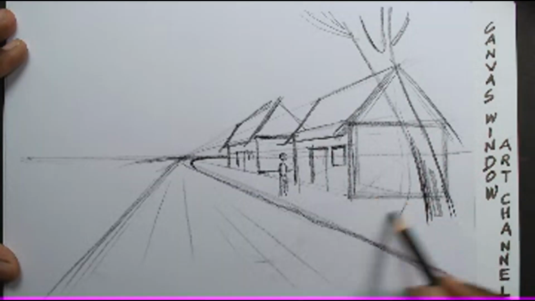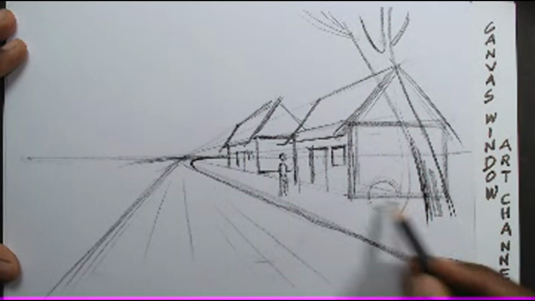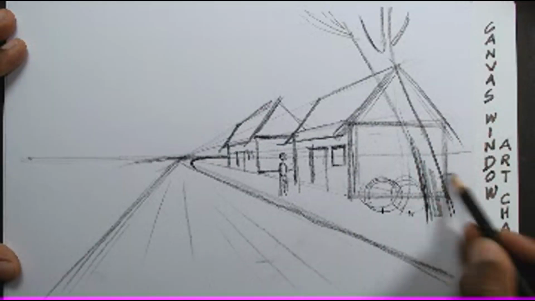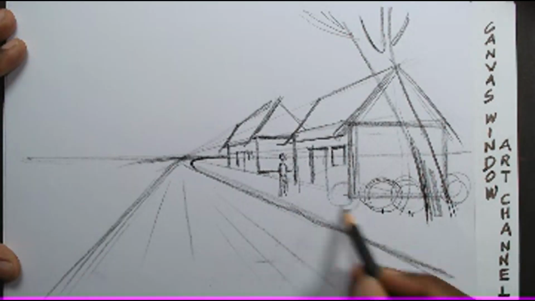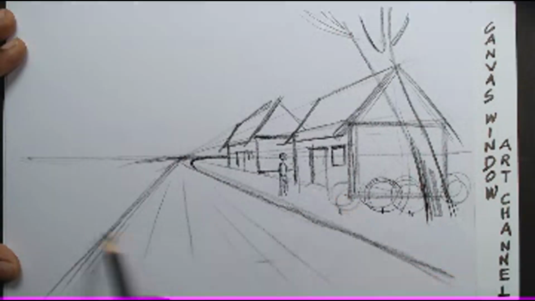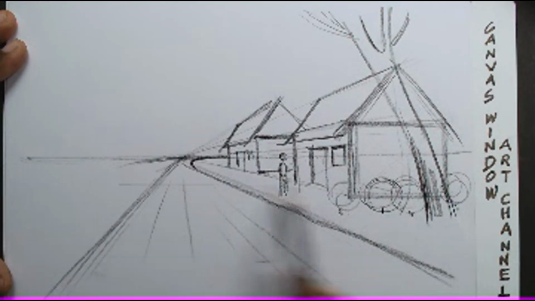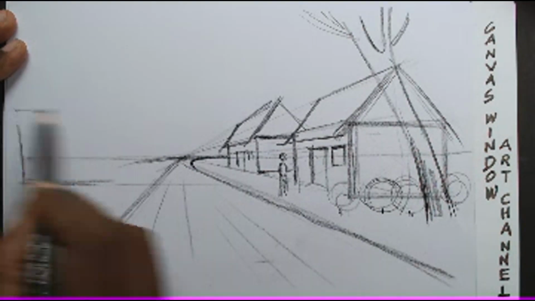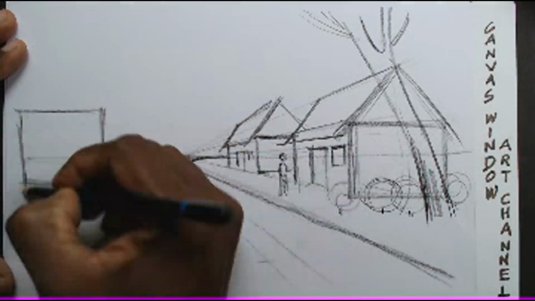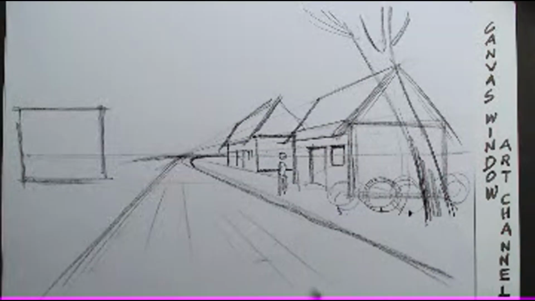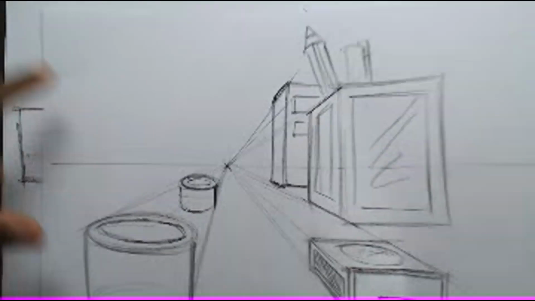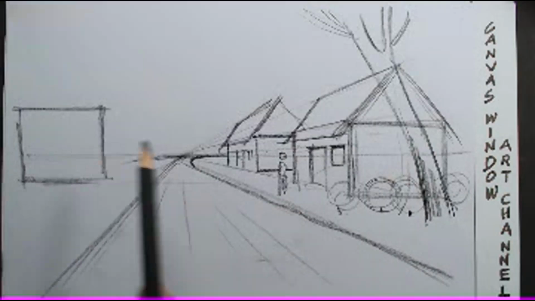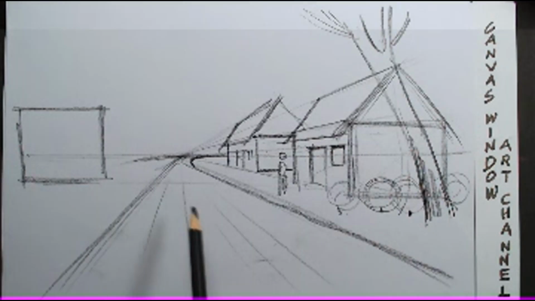Okay, suppose if you want to place any plants over here, you can make small plants over here. The same way, if you want to place another type of house there, you can place it. We started from the cube and cuboid, and when you understand them, it is very easy to convert it into a building or houses.